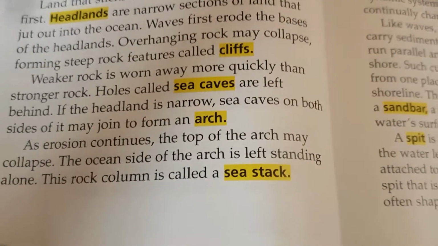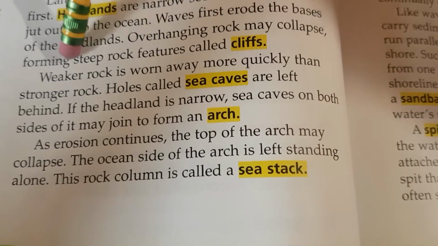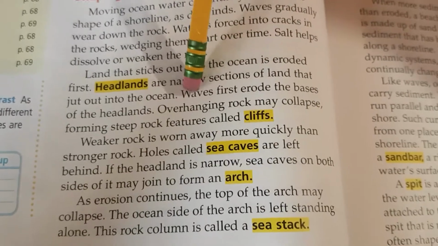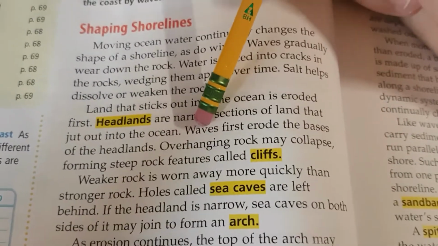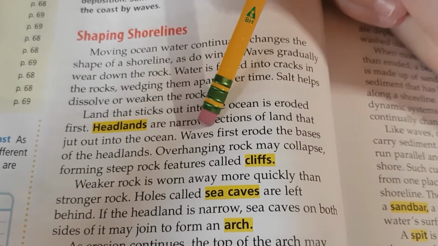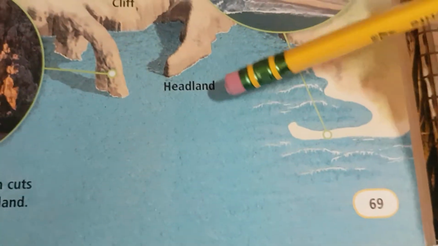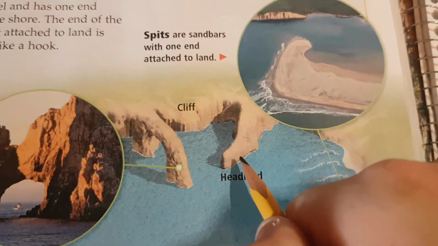Okay, well, what's causing that erosion or wearing away? Overhanging rock may collapse, forming steep rock features called cliffs. No, okay, let's keep going backwards. Waves first erode the bases of the headlands. Oh, okay. So waves are eroding the coast or the shoreline. They're eroding the base of headlands first. Remember, the base of the headlands? So that means the bottom that meets the water right there.